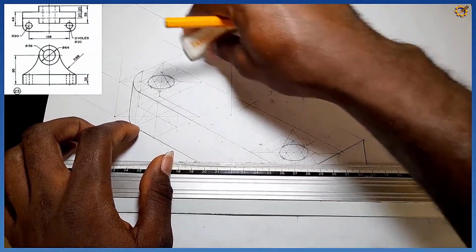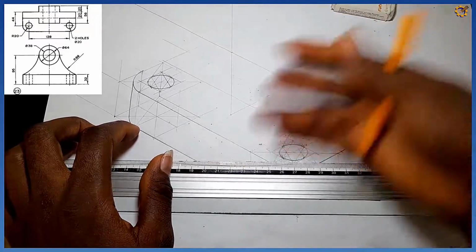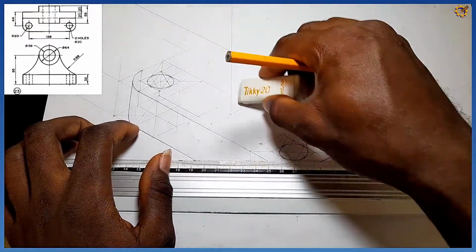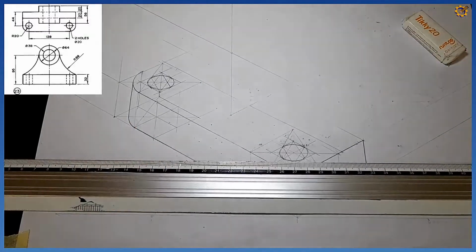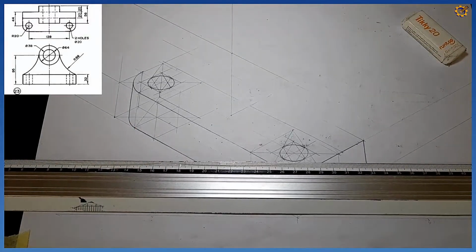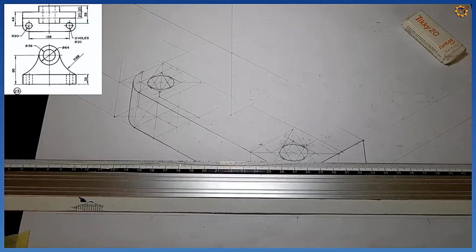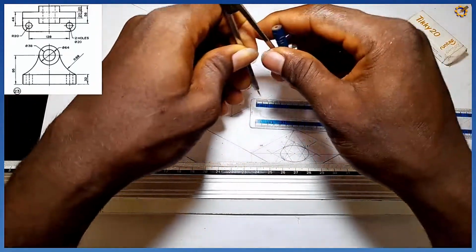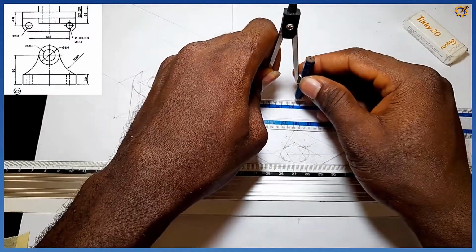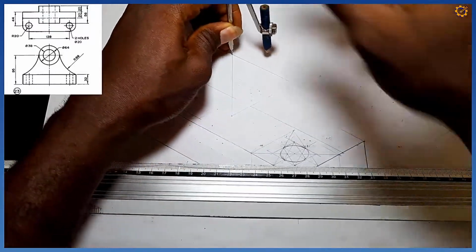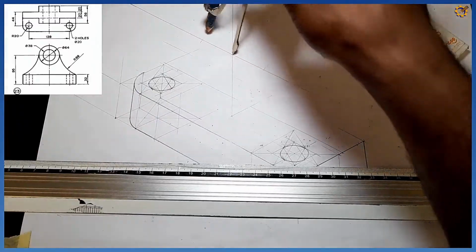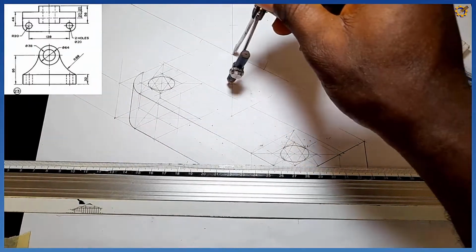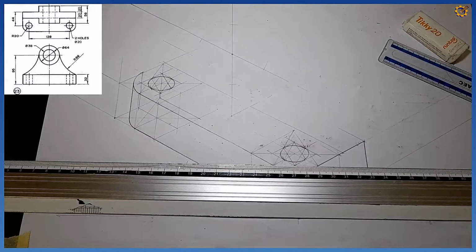So let me erase this one here, and I don't think I need these lines here for now. So how do we go from here now? The cylindrical aspects: we have two cylinders intersecting, inside each other. The bigger one is diameter 64. Let's start from there. Diameter 64 will be radius 32. With my compass, I pick 32. With 32, I come here, I mark 1, 2, 3, and 4. Do you see that?